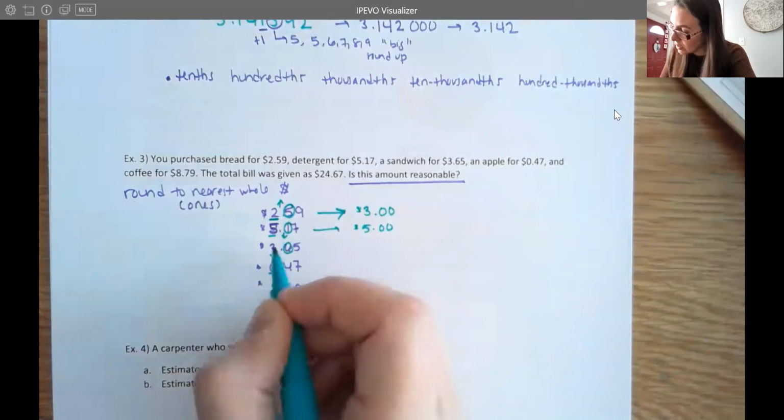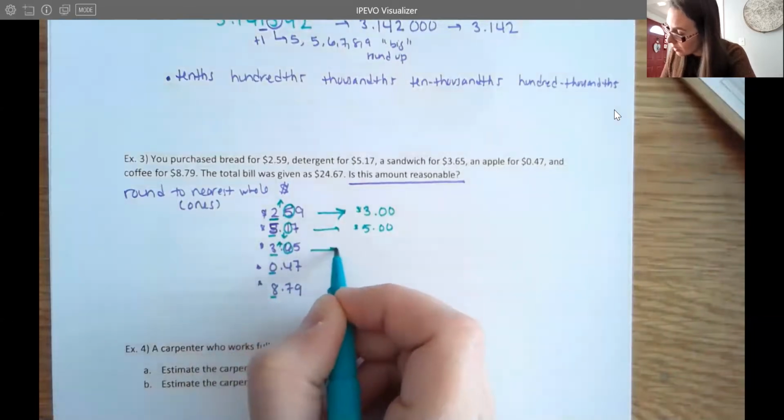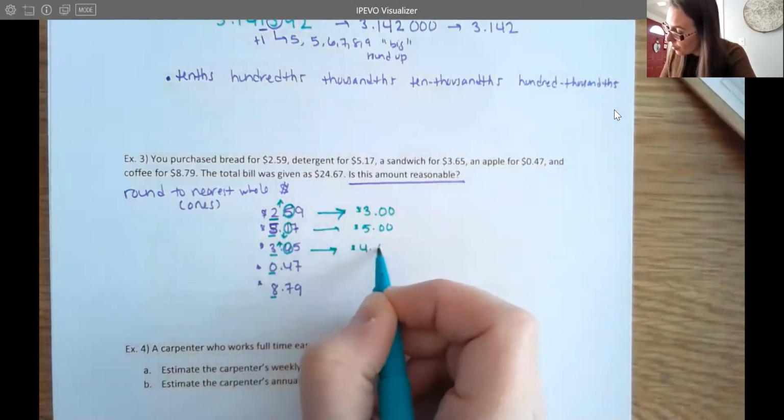Here, that next value is a 6, which is large. It's in that big category. So we're going to bump this up to about $4.